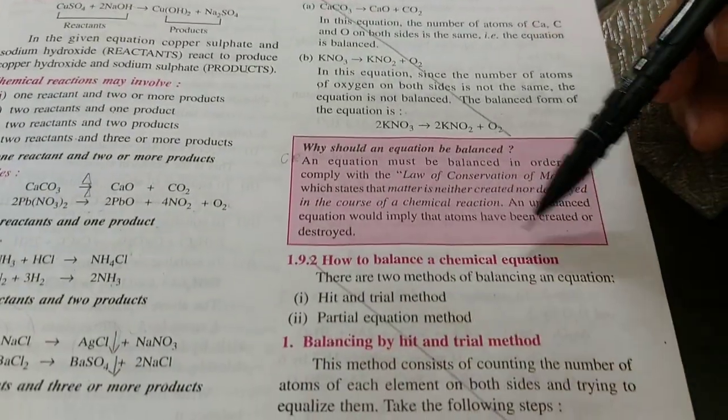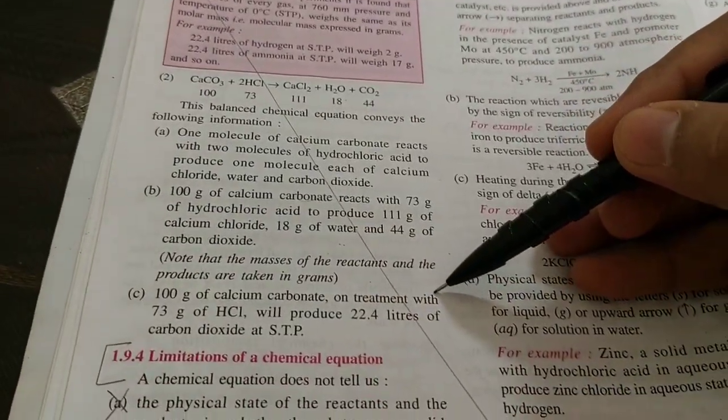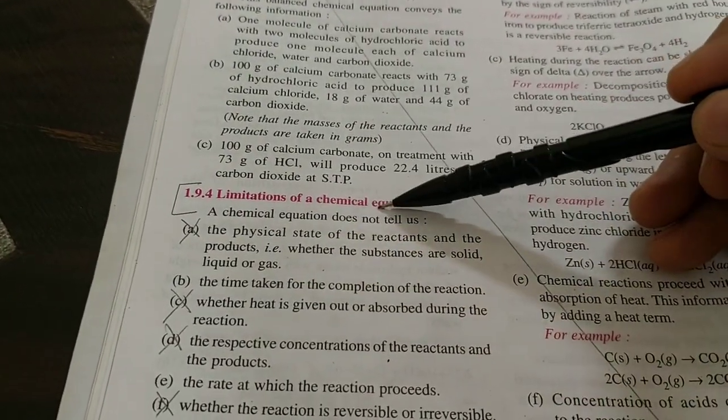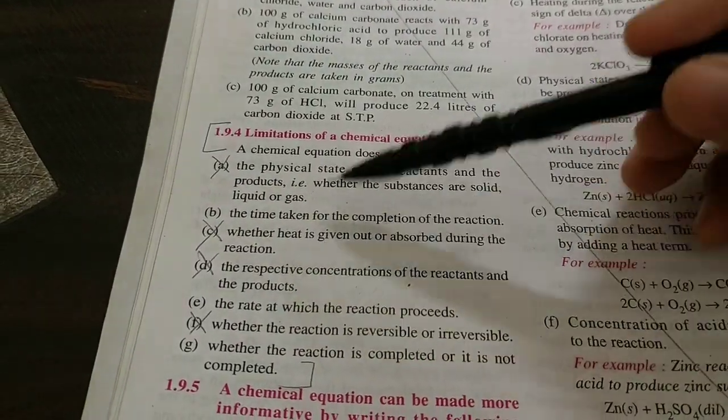Then they teach us how to balance a chemical equation. We can cancel all of it because we're going to study that in numericals. Cancel this entire page and even this entire page. And even here, cancel this. Everything is cancelled on this page, including this top part. The only thing which is there is limitations of a chemical equation. Even here, cancel A, C, D, F. So we have just 3 points to learn in limitations.